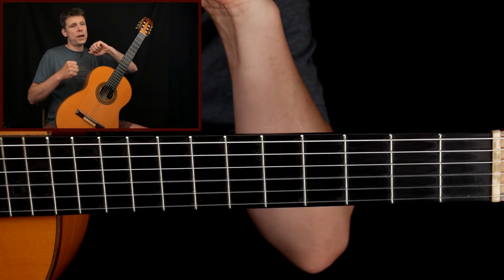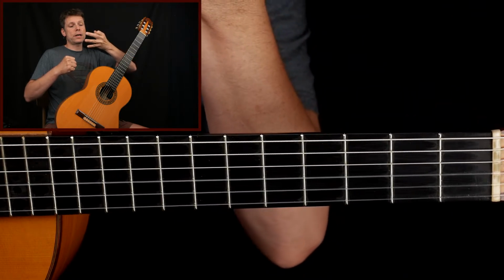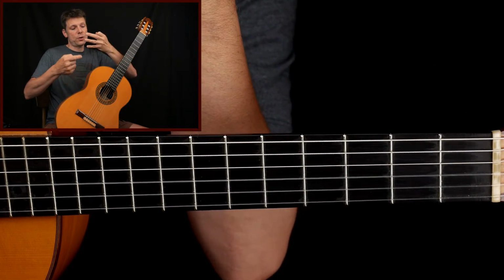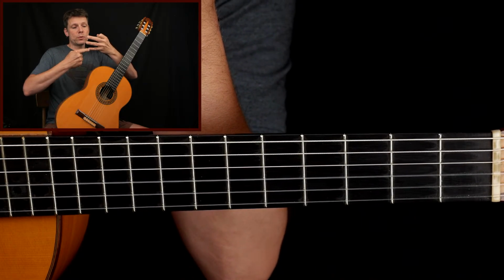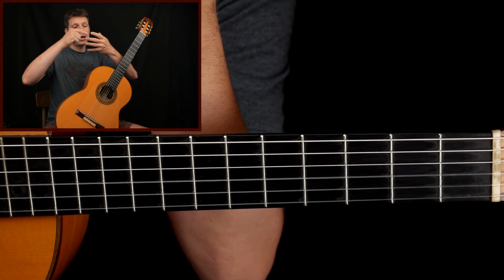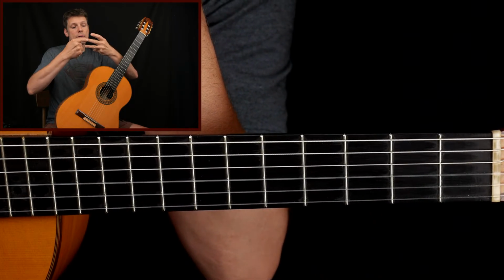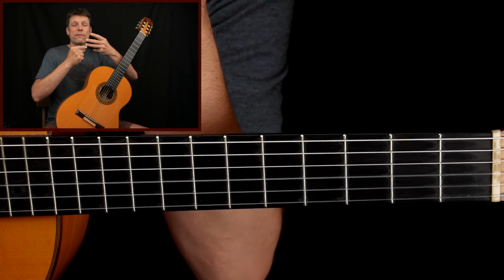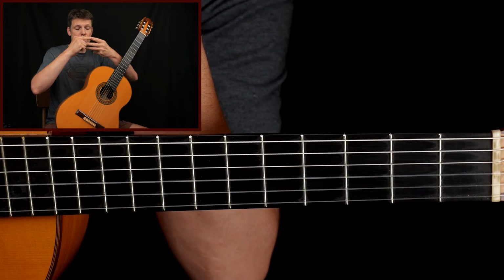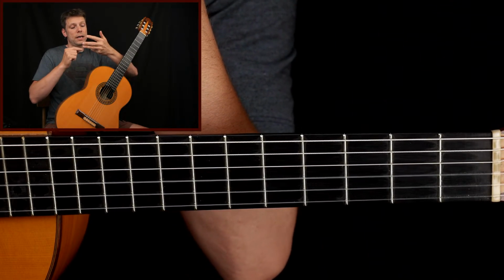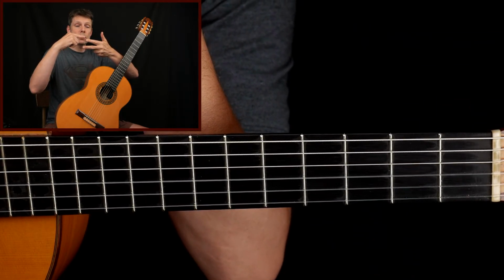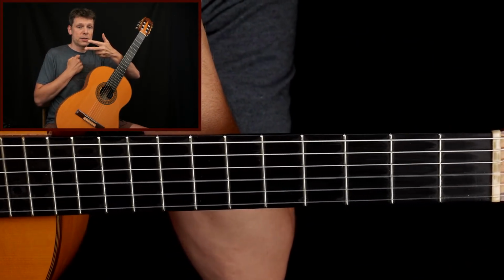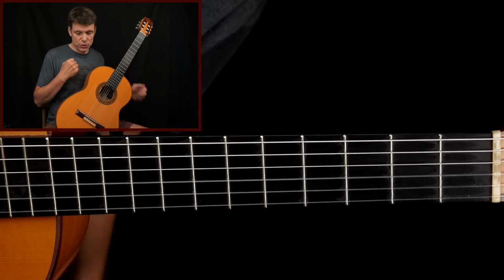If you have the three notes of your chord, root note, third, and fifth, and I move the root note to the top, I have third, fifth, root note. That's our first inversion. Then if I move this one to the top, now I have fifth, root note, third. That is our second inversion.